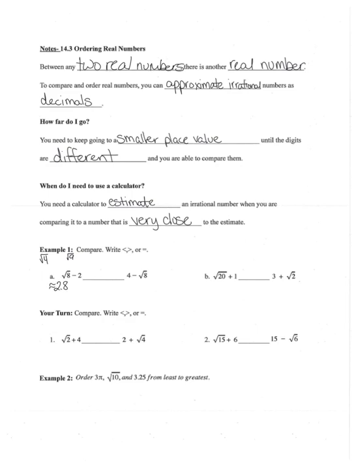So about 2.8, but then we need to subtract 2. So that is approximately 0.8. Now we're going to do the right side, 4 minus the square root of 8. As we already did on the left side, we approximated the square root of 8 to be about 2.8. So 4 minus 2.8 is 1.2. Now we have 0.8 and 1.2, and clearly we can see that 0.8 is less than 1.2.